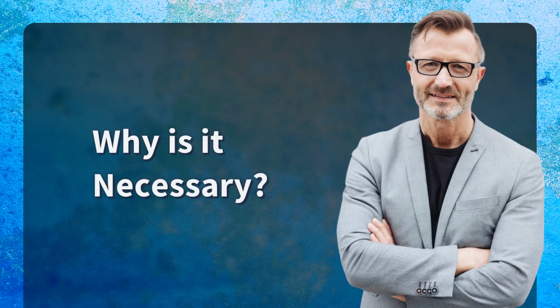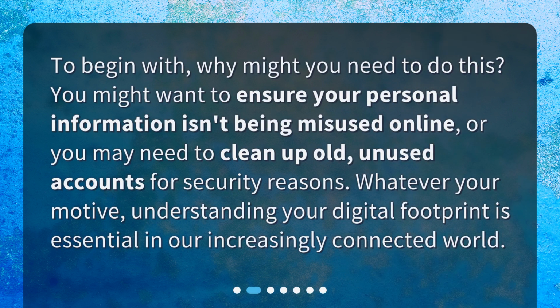Why is it necessary? To begin with, why might you need to do this? You might want to ensure your personal information isn't being misused online, or you may need to clean up old, unused accounts for security reasons. Whatever your motive, understanding your digital footprint is essential in our increasingly connected world.